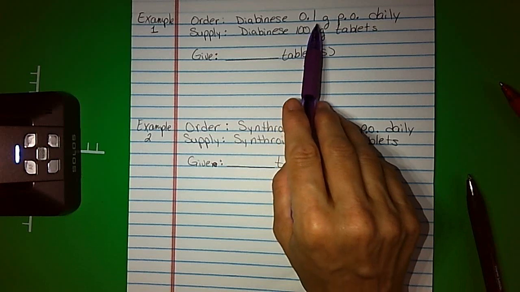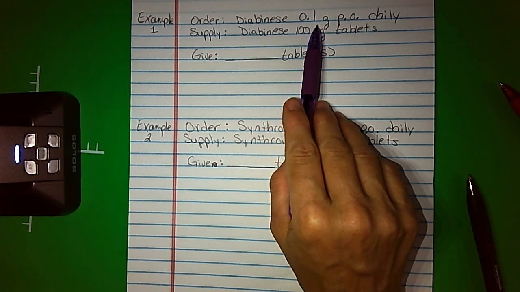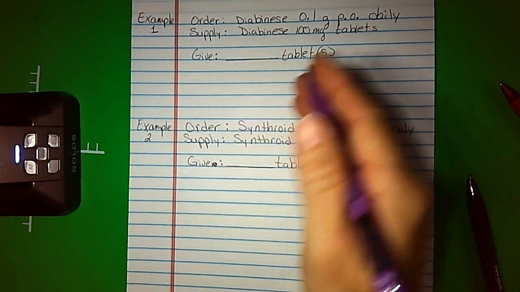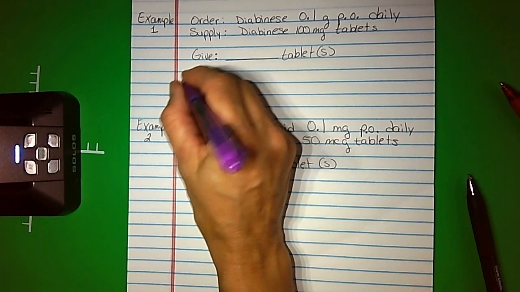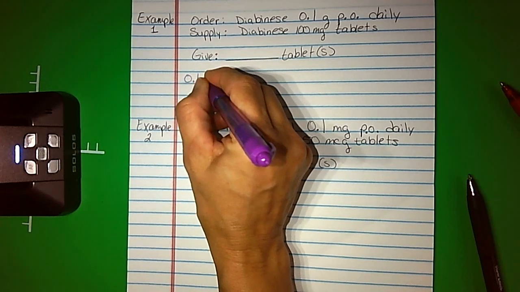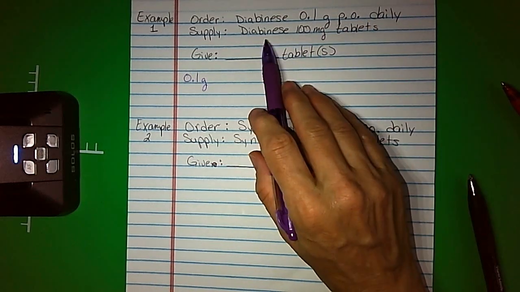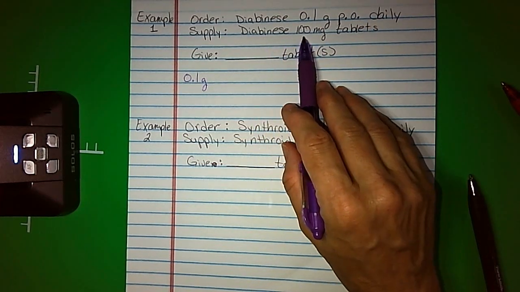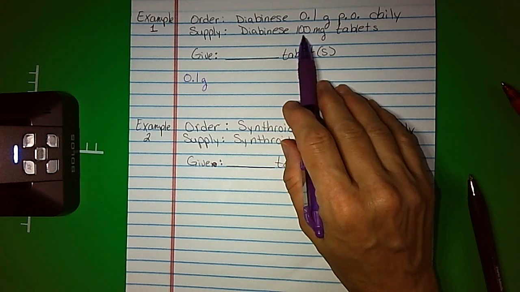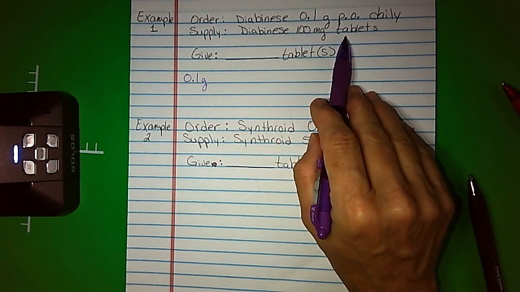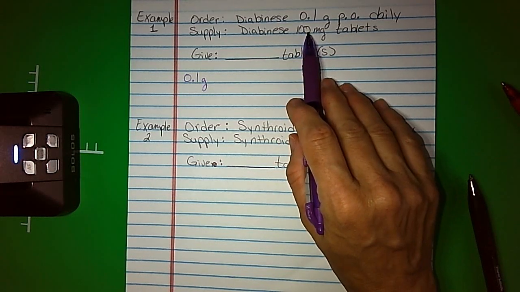So what I'm going to do is I'm going to always take my order first, or my patient, whatever is given to me first I'm working with. I'm going to take it. I'm going to say 0.1 grams, because that's what it says by mouth daily. And the medication that was supplied is 100 milligrams, and it's going to be per tablet. So each tablet's 100 milligrams.